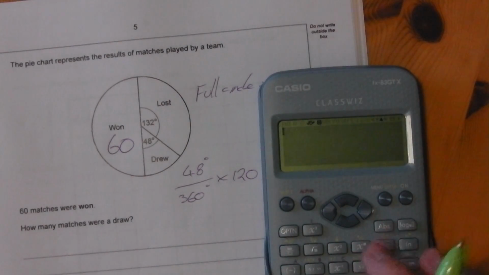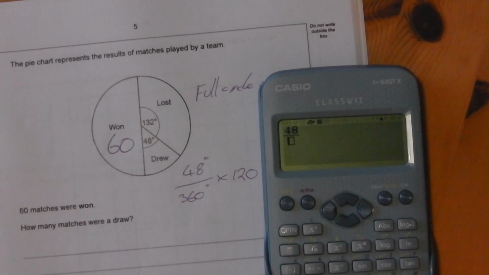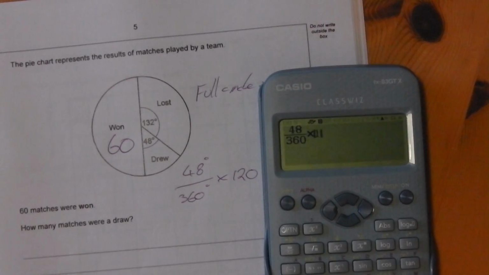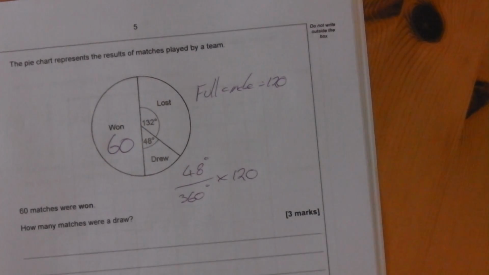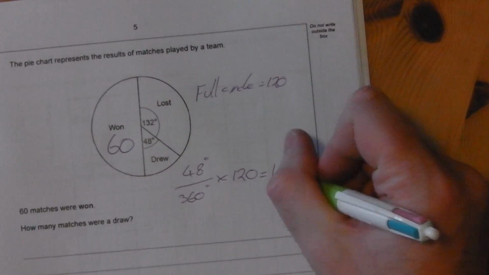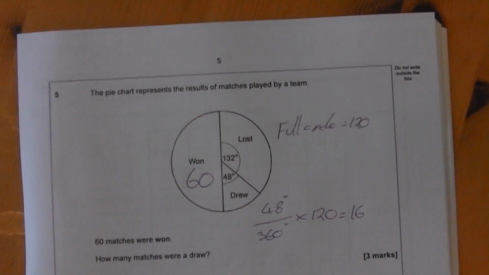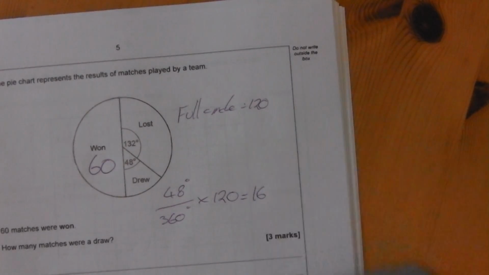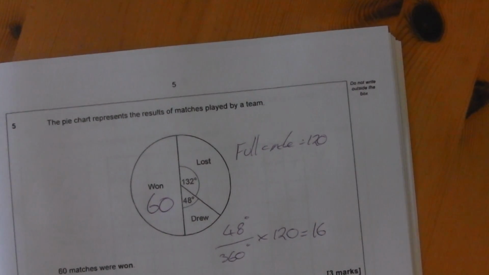Let's clear off that previous one. So 48 over 360 times by 120, and look, the same mistake, go back. See how easy it is to do? Remember to move the cursor, times by 120 and equals, and we've got 16 there. See how easy it is to make a mistake if you're flowing through and you think you're doing exactly the right thing. Always double check what you're putting in on the calculator, because what you put in on the screen should mirror what you've got written there. Okay. See, we're human, we make mistakes too.